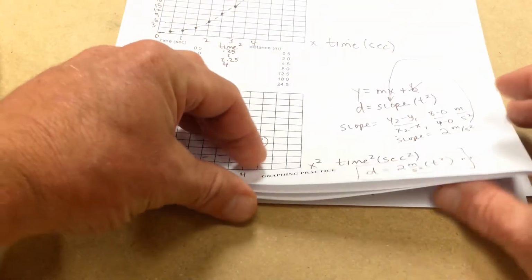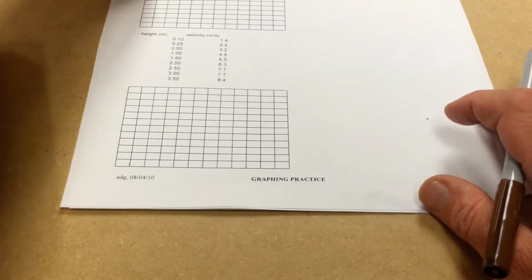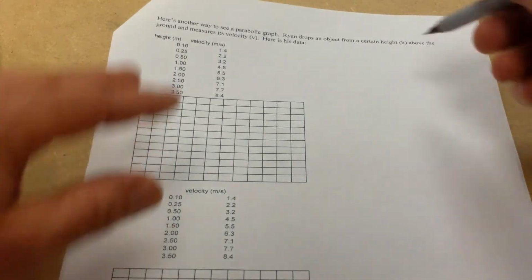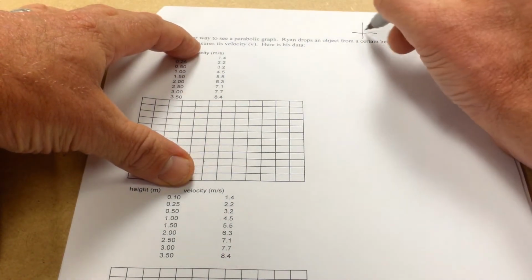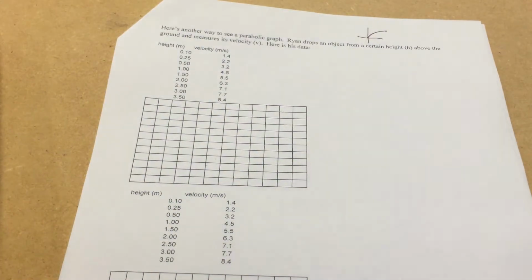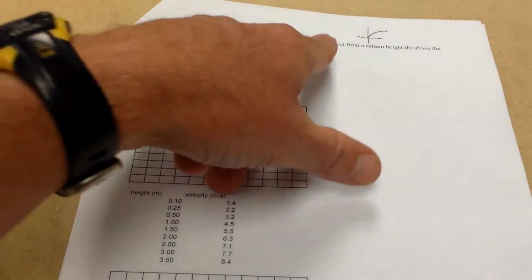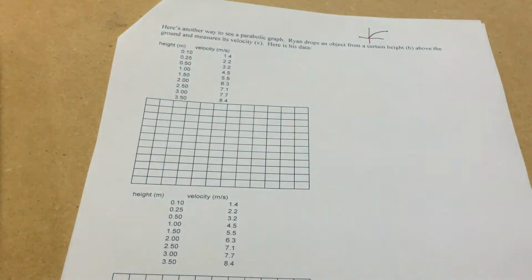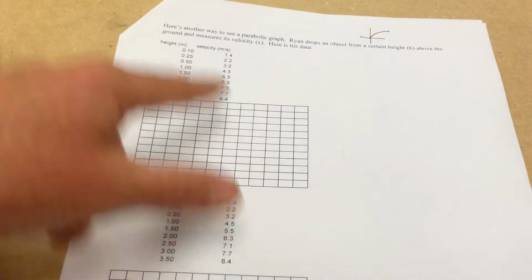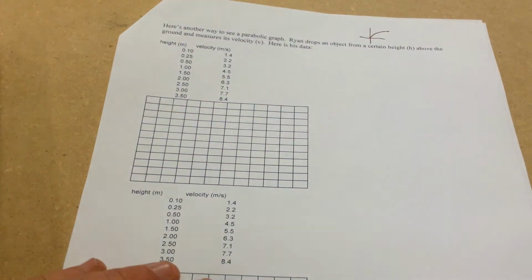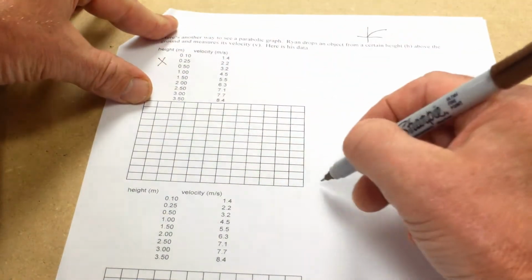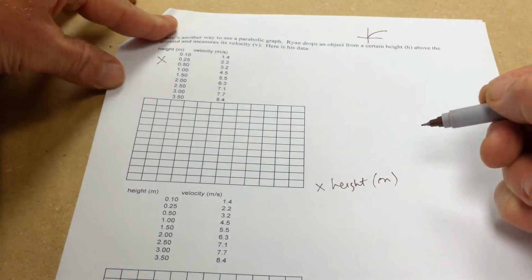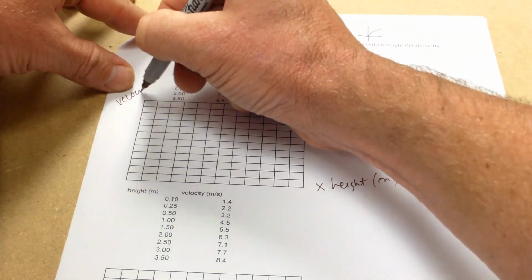Now, we also have a second type of parabola, and this would be page 4 here. We have a second type of parabola, and we're going to find out that this represents really a side opening parabola. So here's what we got. Ryan drops an object from a certain height above the ground and measures its velocity. So that velocity means the speed. So here's his data. So again, this represents the x data. That'll be height. That's in meters, and this represents the velocity.